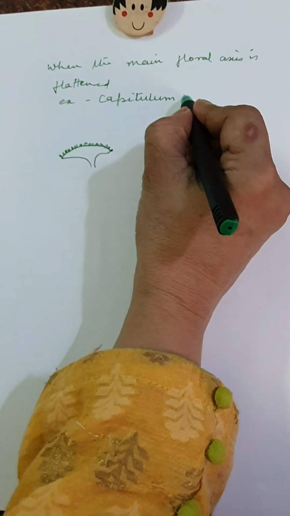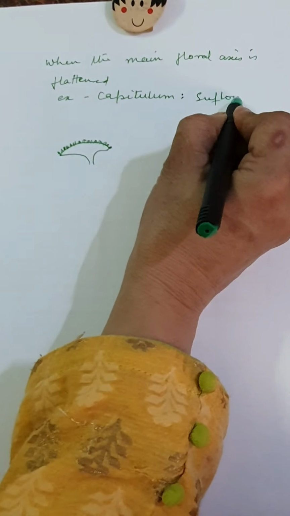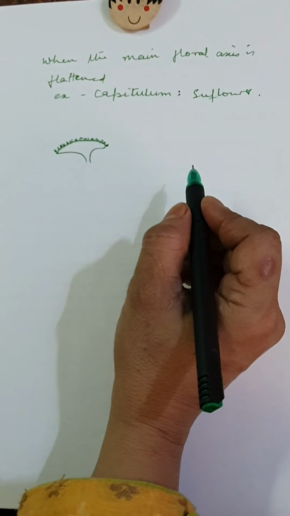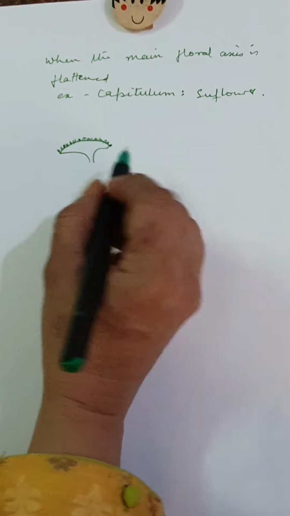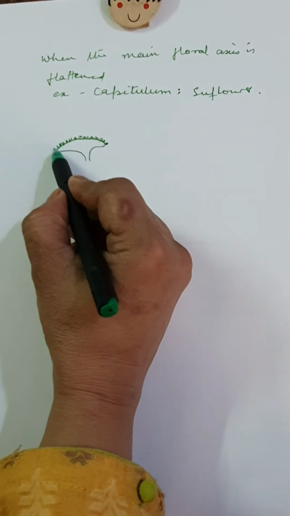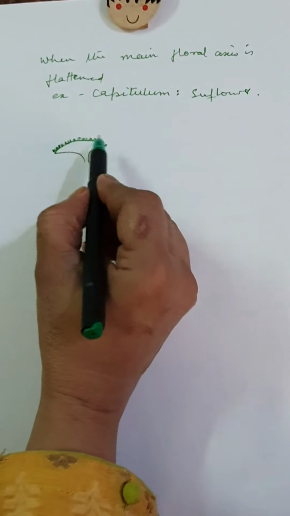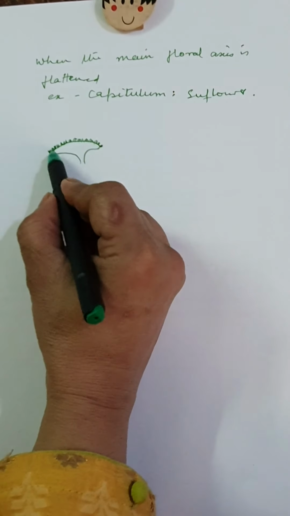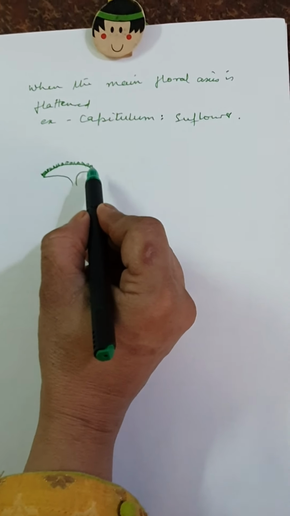Next is capitulum. A capitulum type of inflorescence is found in sunflower. In it, short spikes where the florets are directly placed on the peduncle, giving it a flower-like appearance.